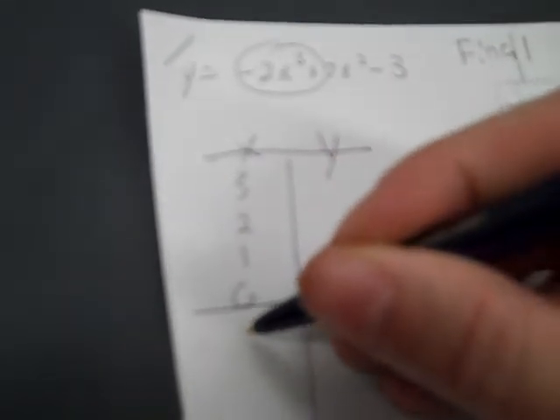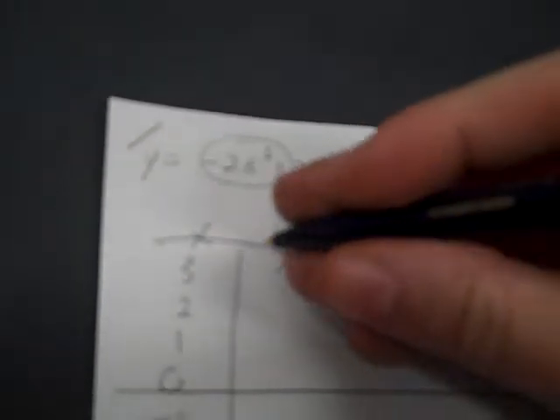Okay, now, the first thing, if we have an exponent higher than a 2, which we have here, we need to make that table go 3, 2, 1, 0, negative 1, negative 2, negative 3. Okay, then I insert these into the equation for x. Negative 2, parentheses 3 to the power of 3, plus 7, parentheses 3 to the second, and then just minus 3. Okay, I got 6.